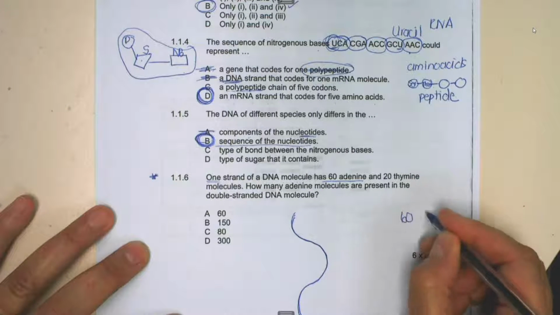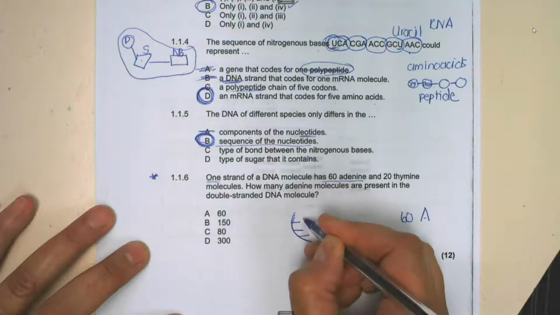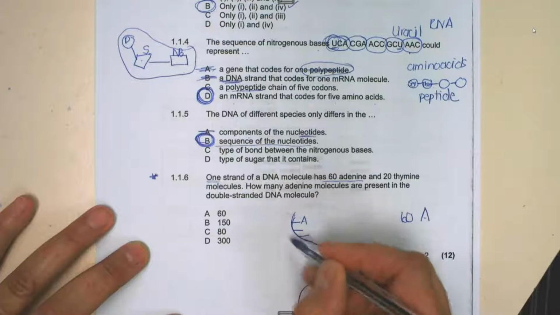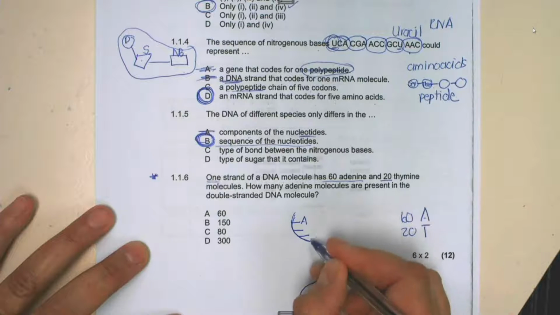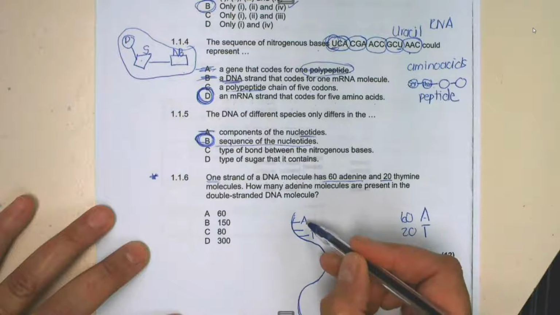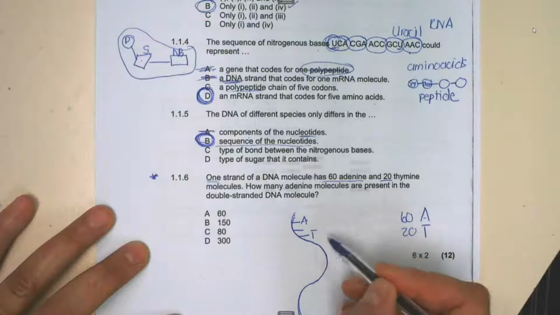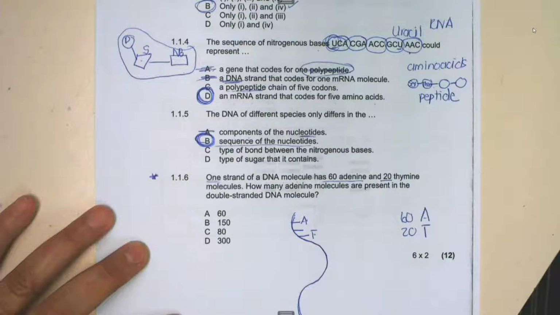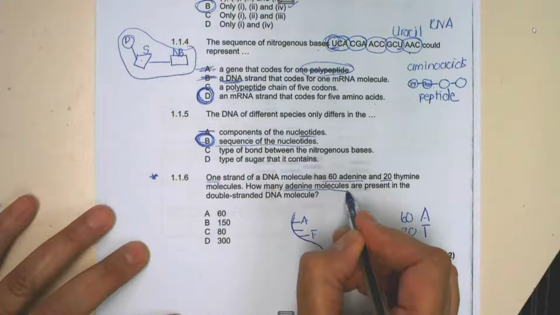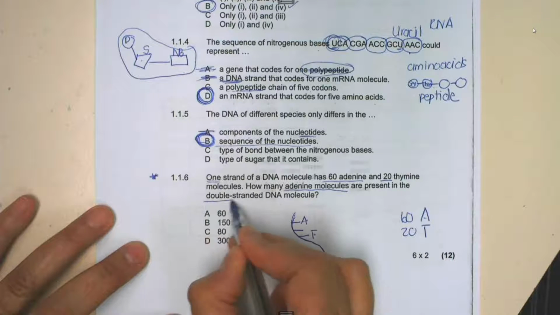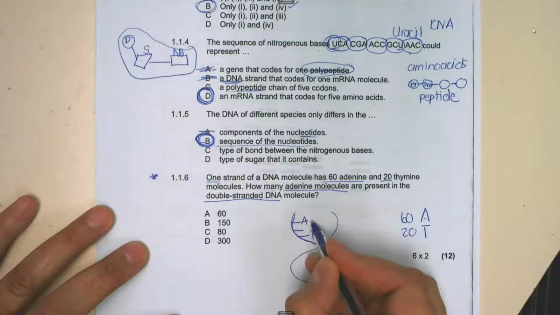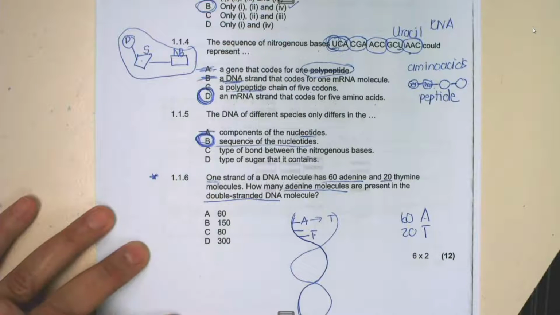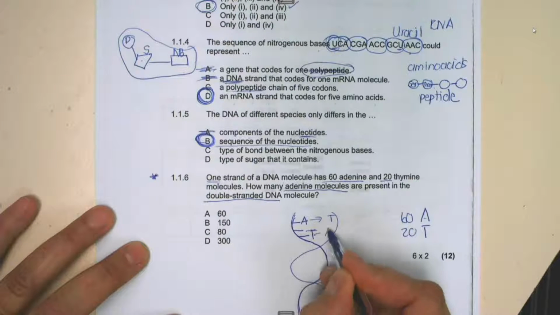So I write it here for myself. In this one, there is now 60 adenines on this backbone of the one strand of the DNA and 20 thiamines. So I will have, when I count them, 20 adenines, I'm lying, 60 adenines and 20 thiamines. Now they're going to ask you how many adenine molecules are present in the double-stranded DNA. Now they want to know how many is in the whole thing. And that is where you need to know that adenine will always combine with thiamine on that side, and thiamine will always combine with adenine.